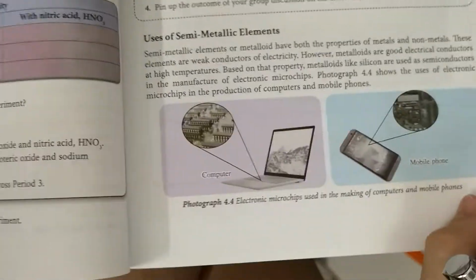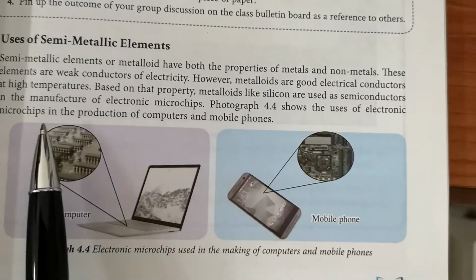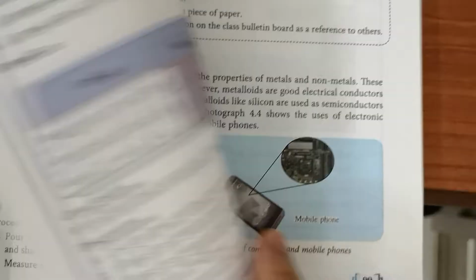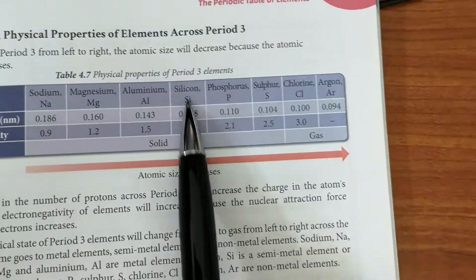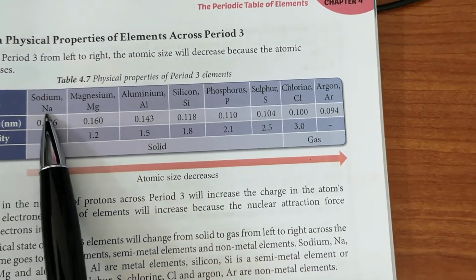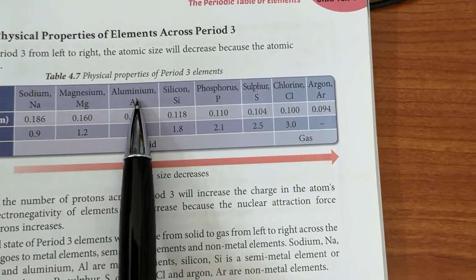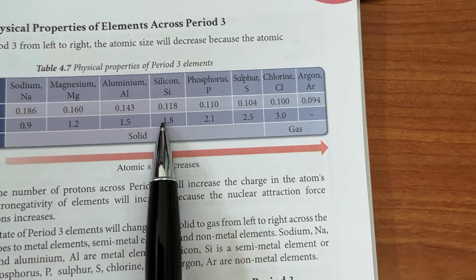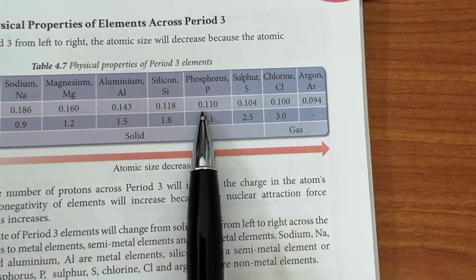Okay, just one more thing before we finish. So you can see this silicon here. Okay, this is semi-metal. Now all these are metals: sodium, magnesium, aluminium, they are metals. Okay, silicon is semi-metal, and phosphorus, sulfur, chlorine, argon, they are non-metals.